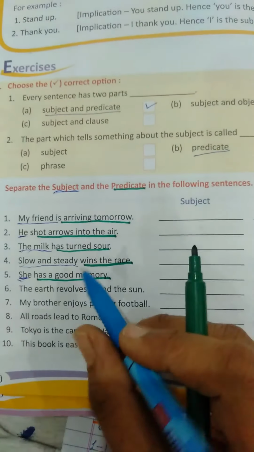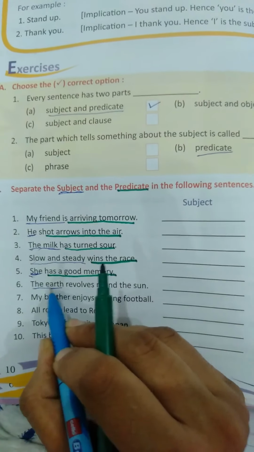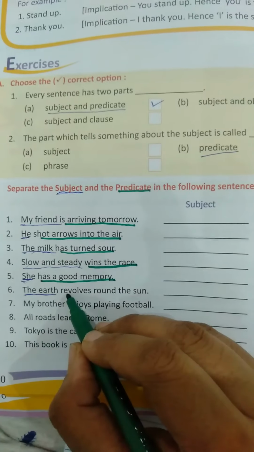Sixth one, the earth revolves around the sun. What revolves around the sun? The earth. So this is the subject. Revolves around the sun is the predicate.